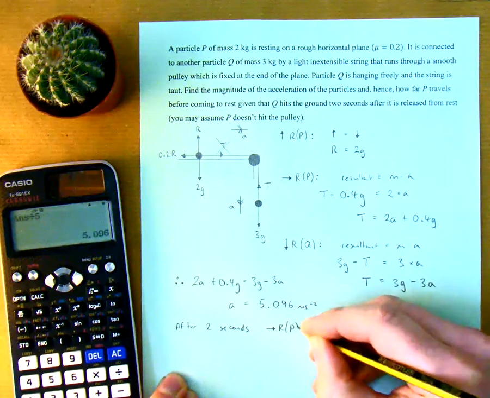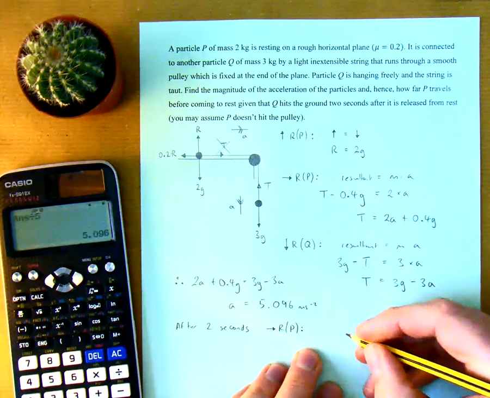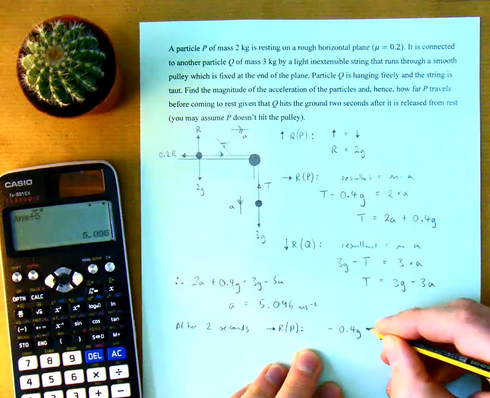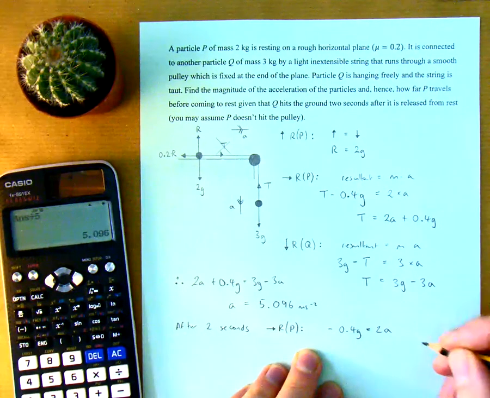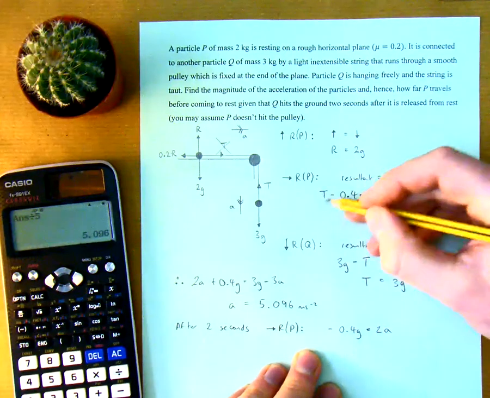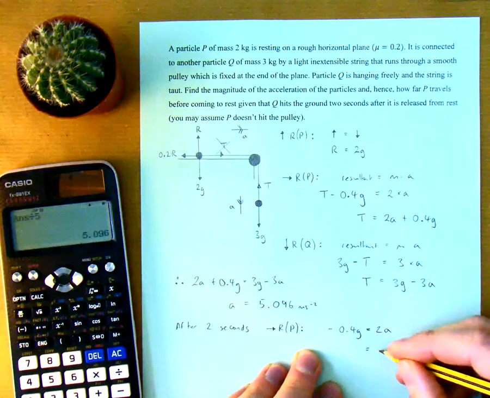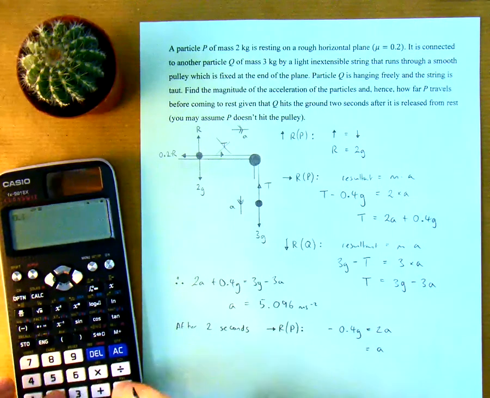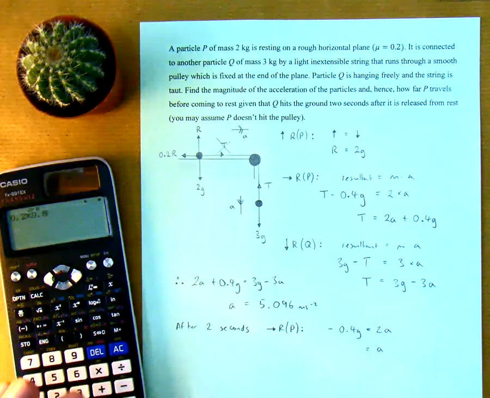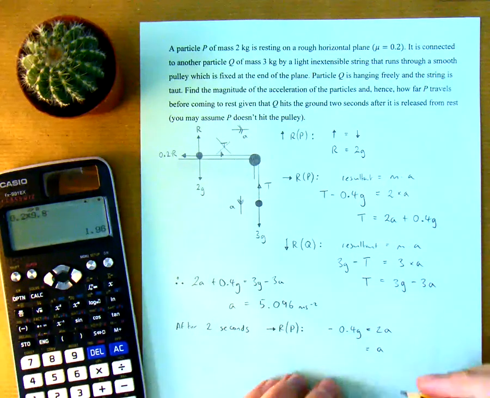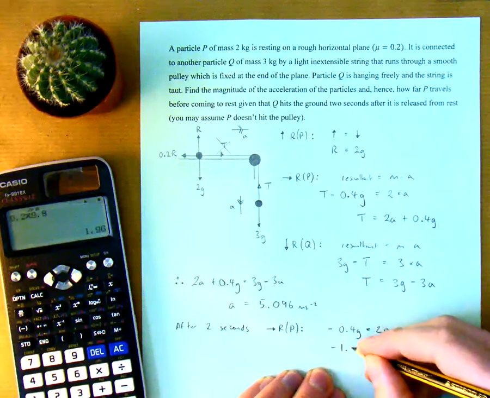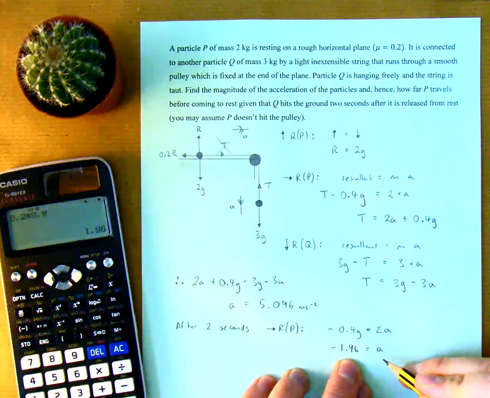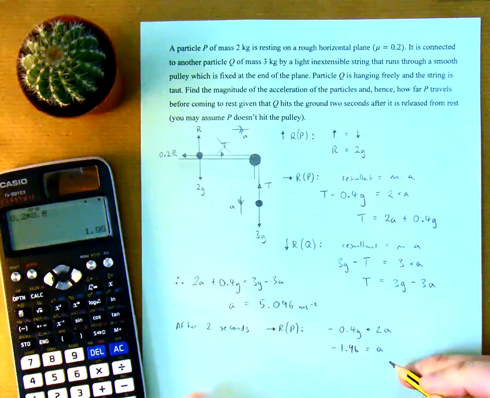Resolving the horizontal motion of P, the resultant force is going to be minus 0.4g, and that's going to equal the mass times the acceleration. So it's the same line here, but T is now being removed. So we're taking right to be positive, so the acceleration is going to be minus 0.2g, which is minus 1.96. So the acceleration in the second part of the journey is minus 1.96, so a deceleration of 1.96 to the left.